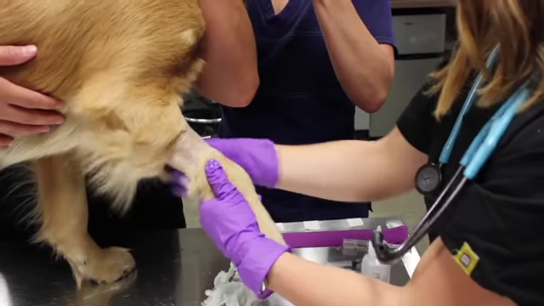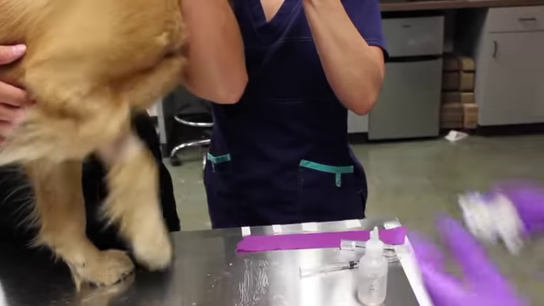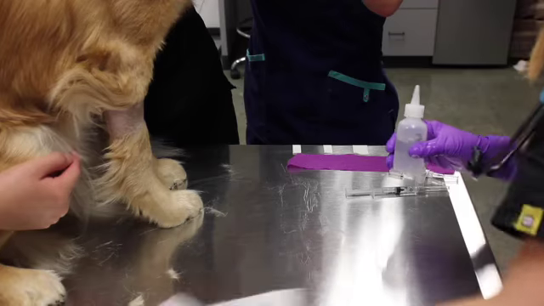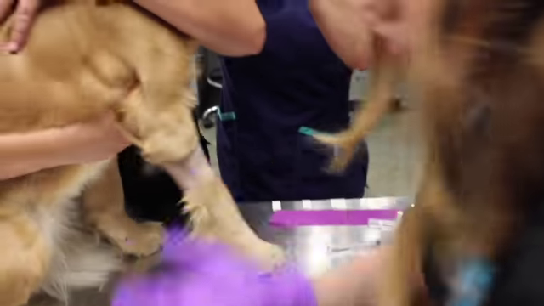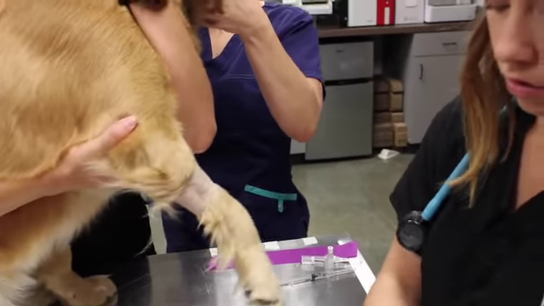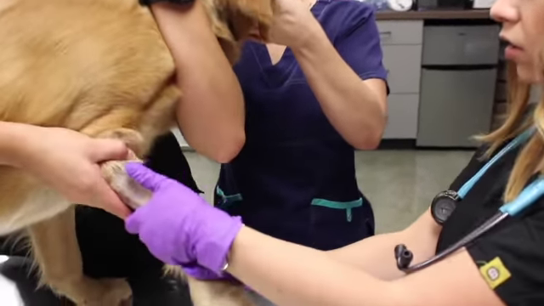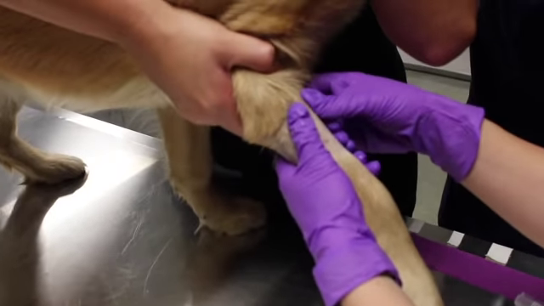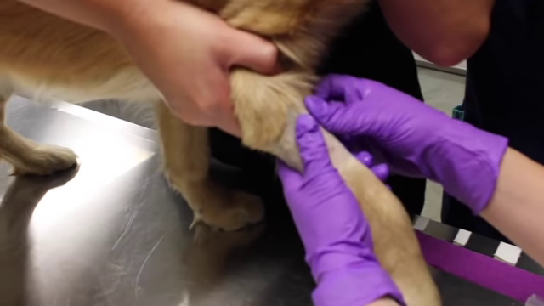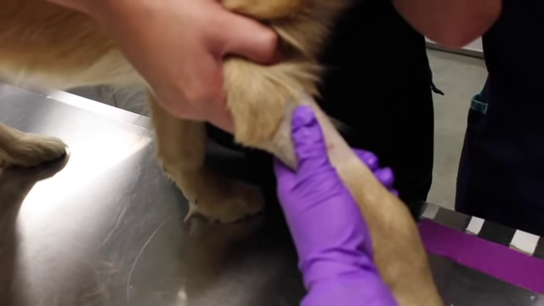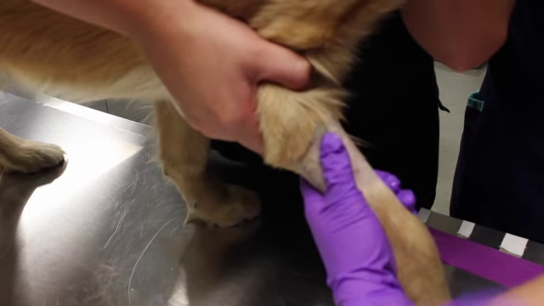Once that scrub's done, we'll start applying our catheter. So from this point, my assistant will hold off on the vein, and then I'll isolate the vein in between my thumbs, pushing it slightly medial.